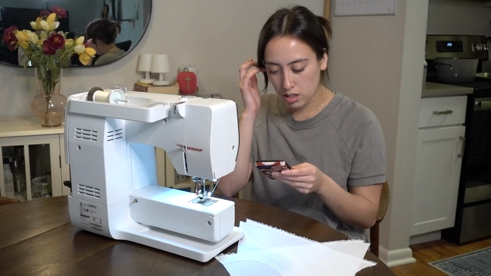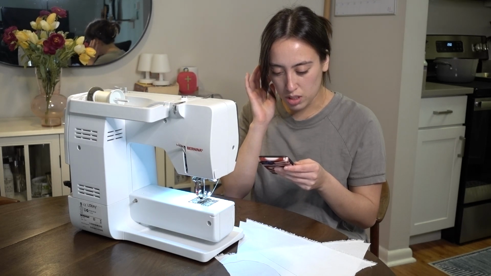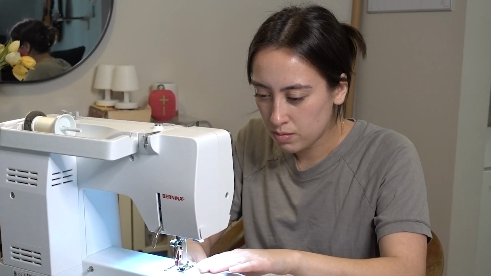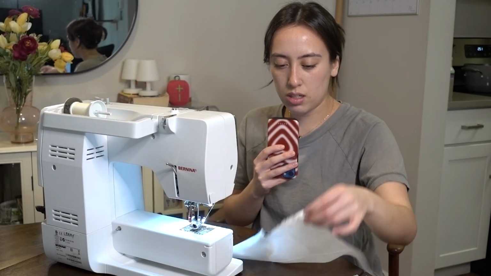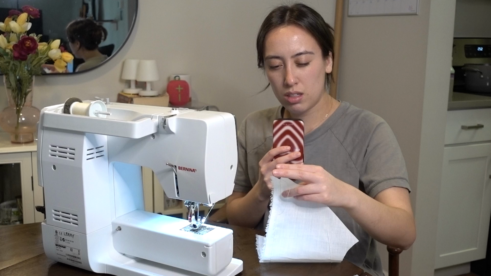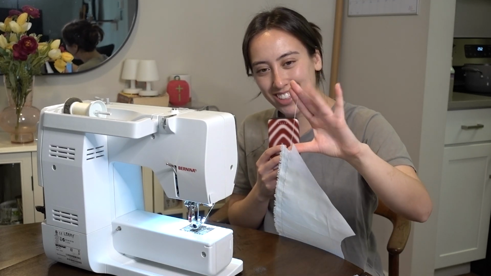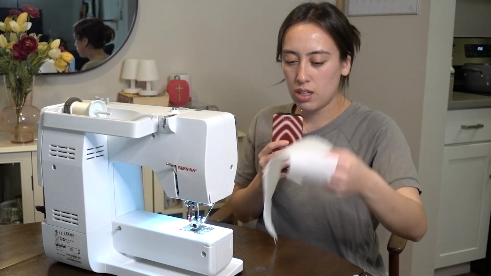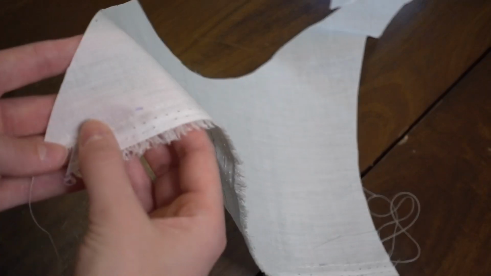Set the stitch length to the longest setting, typically around 5 on most machines. I think I might have forgotten that I need to make my tails really long, but I think this will be fine. It's like that long. That's fine. I'll make it work. Okay. This part was so much simpler than I expected.